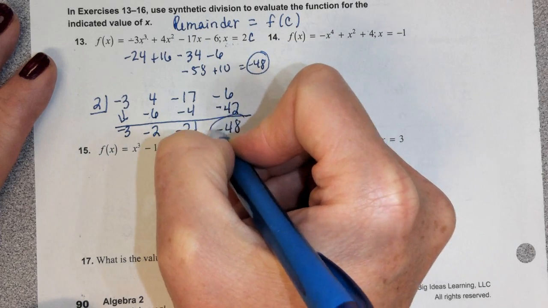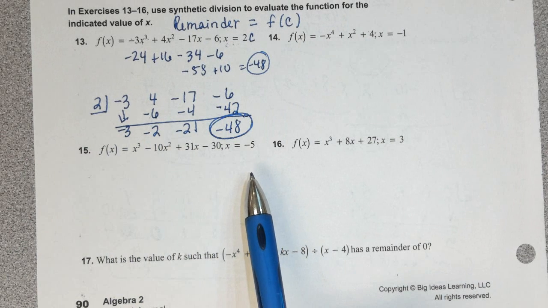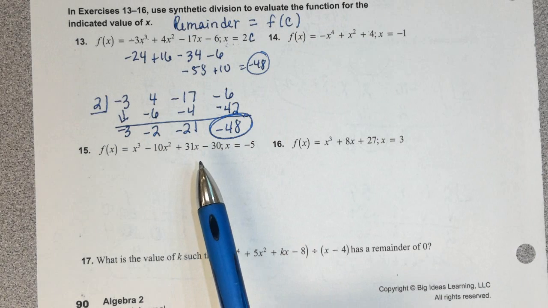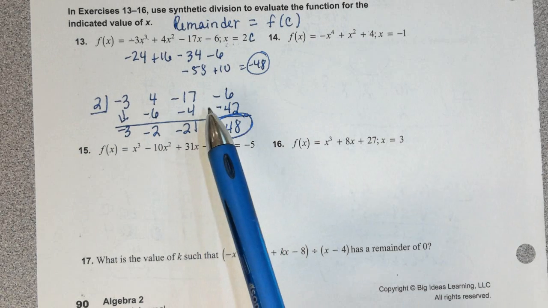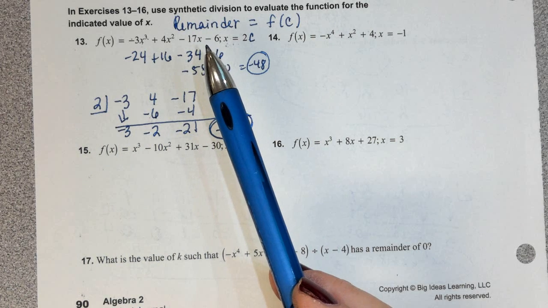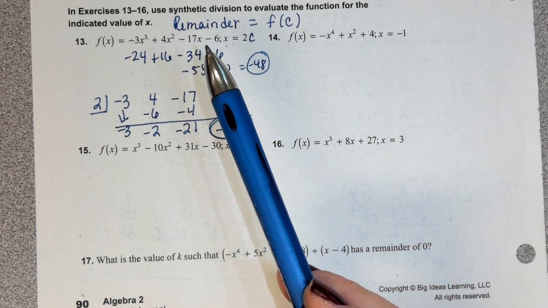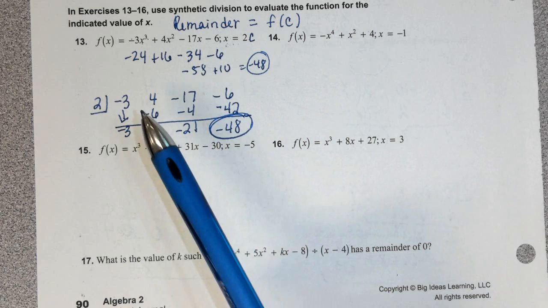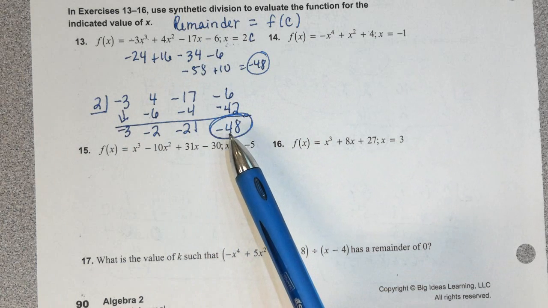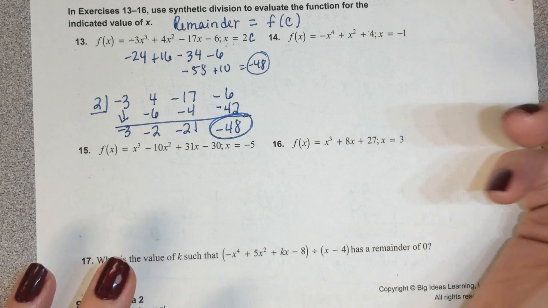And right here, that remainder is the answer to if I had plugged in 2 for x. That's such a helpful thing, because I can do synthetic division faster than I can actually plug in 2. And I wasn't even real confident when I plugged in the 2. I was afraid I might have made a little mistake. But with the synthetic division, you can get it done much quicker. Okay, so let's do it now for 14.